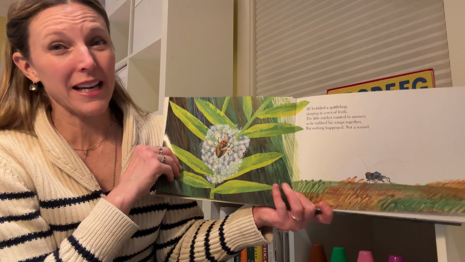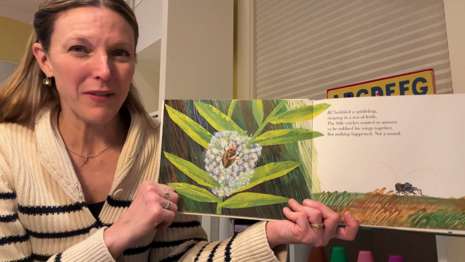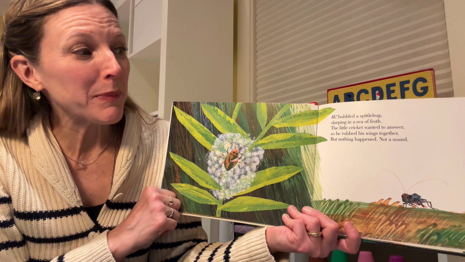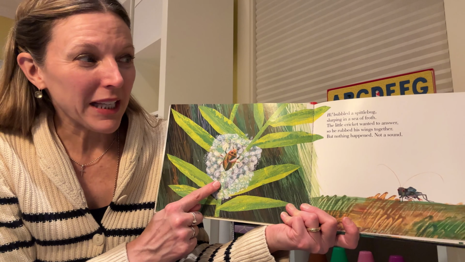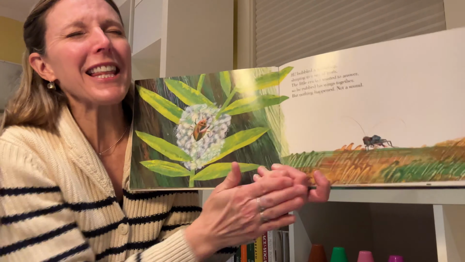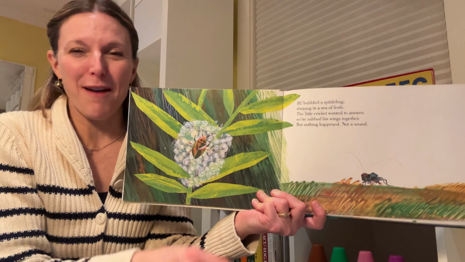He keeps on trying. I love how that cricket never gives up. It's important to never give up, boys and girls. Always keep trying. "Hi," bubbled a spittlebug, slurping in a sea of froth. The little cricket wanted to answer, so he rubbed his wings together. But nothing happened.